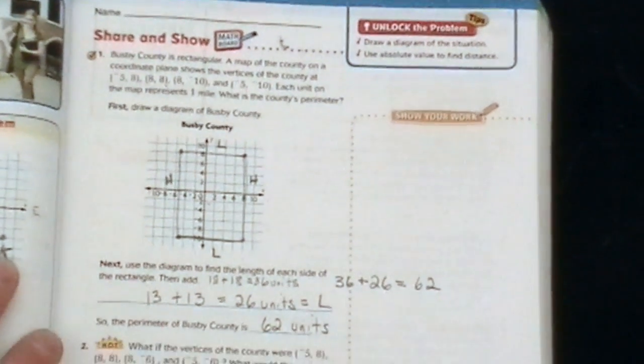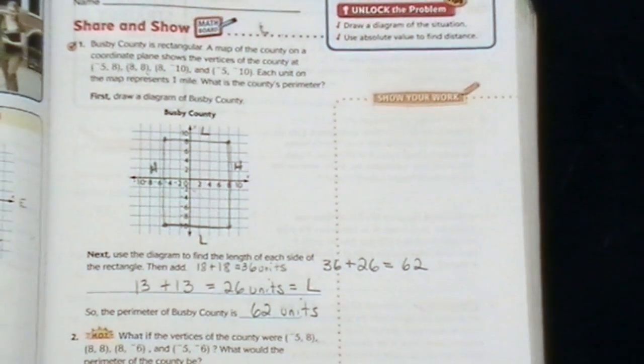Everybody see that? What I wrote there at the bottom? Sorry about that. There you go.